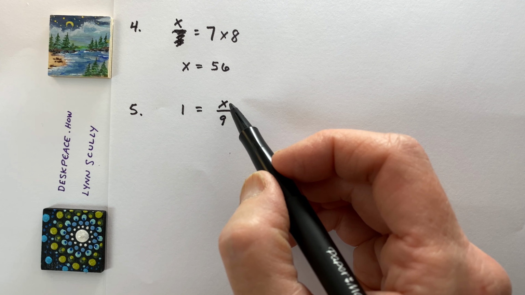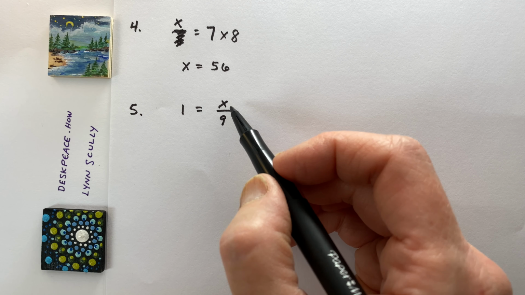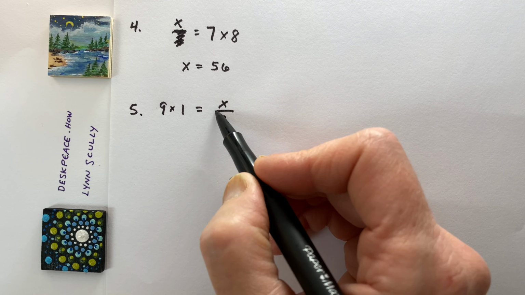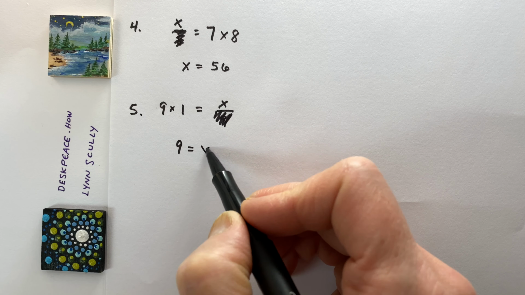Here's my unknown, and it doesn't matter which side of the equal sign I'm on. I just want to get it alone. 9 is attached by division, move it by multiplication to the other side of the equal sign. And I get 9 equals x.